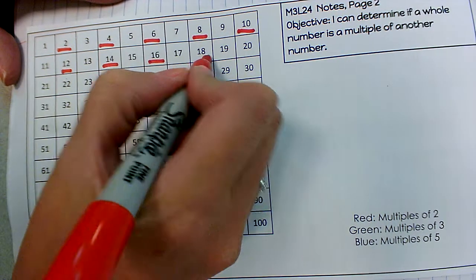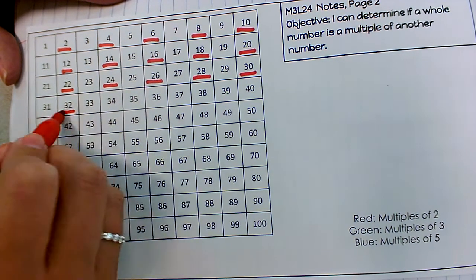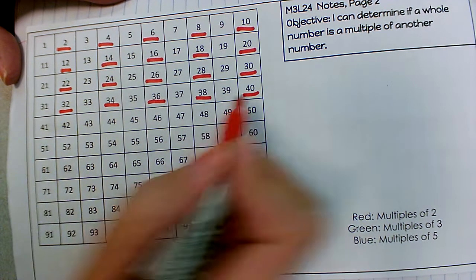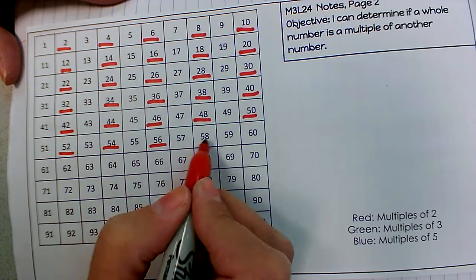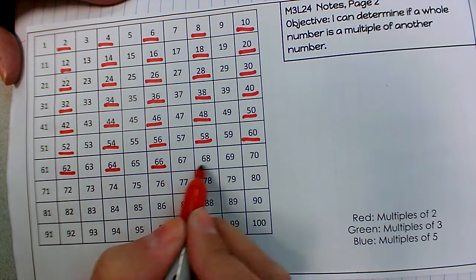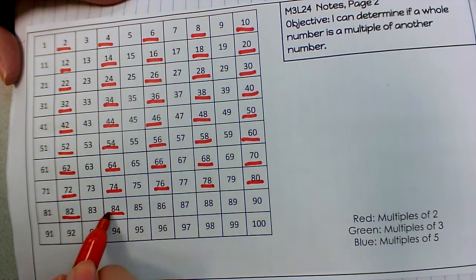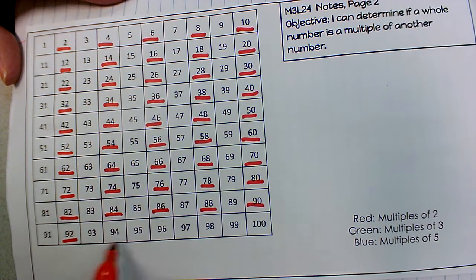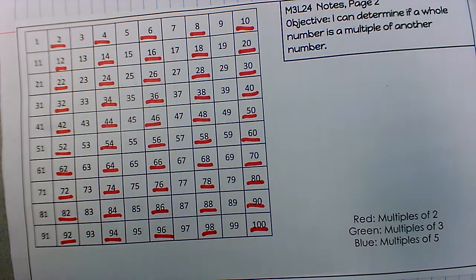We have learned also, friends, as I am color coding my red multiples of 2, that any multiple of 2 has to be even. So as you go through this chart, you're going to notice that all of these multiples of 2 are even numbers. I'm going all the way through. Notice, 4th graders, I am not coloring the whole box. I am marking my even numbers, my multiples of 2 with that red. Okay, so all of those numbers are multiples of 2. Remember, it goes on and on, so I don't just stop at 100. But for now, that's what we're going to do.